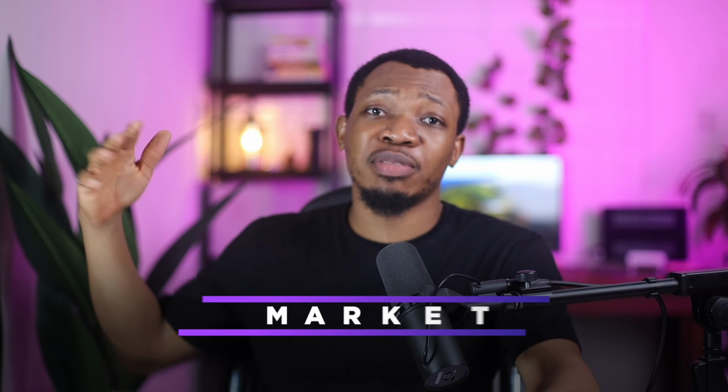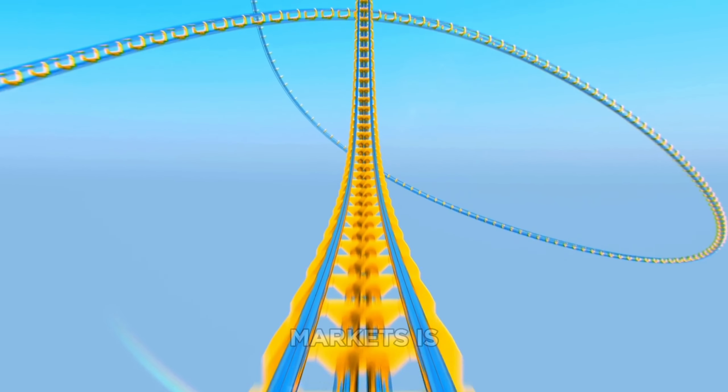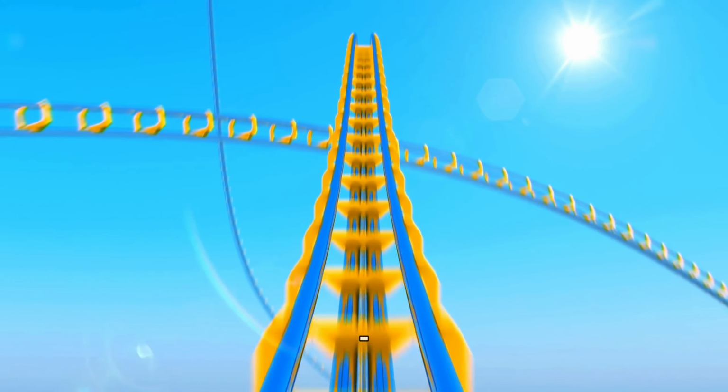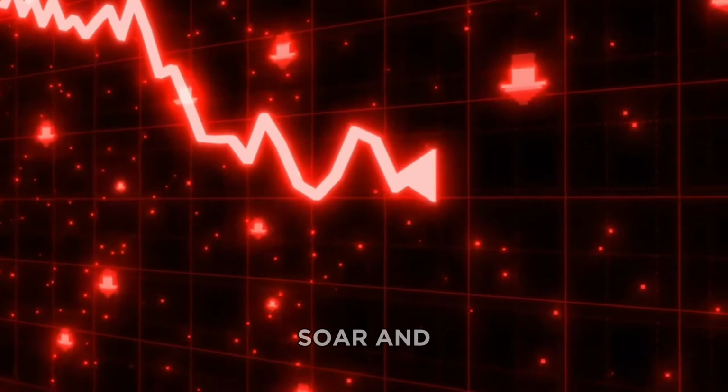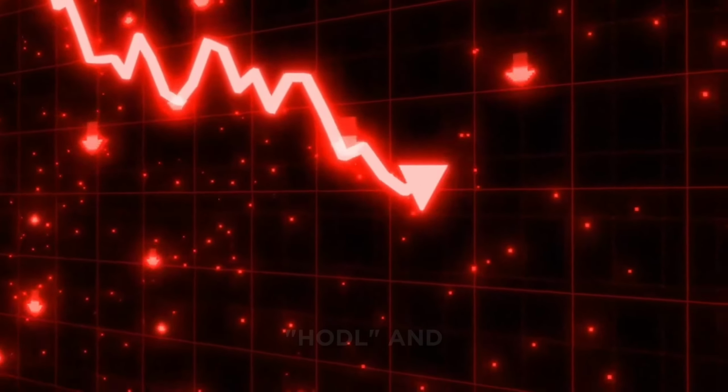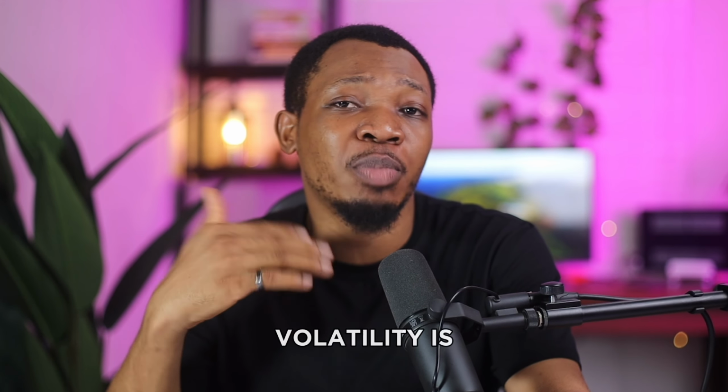Now let's look at market volatility. The cryptocurrency market is like a roller coaster, thrilling, but not for the faint of heart. Prices can soar and plummet faster than you can say hold, and this volatility is part of what makes the crypto space very exciting.